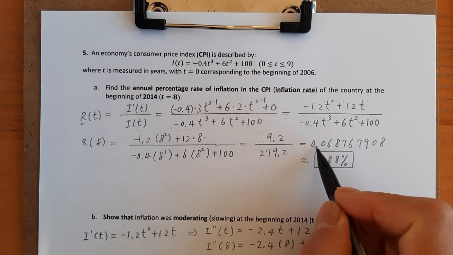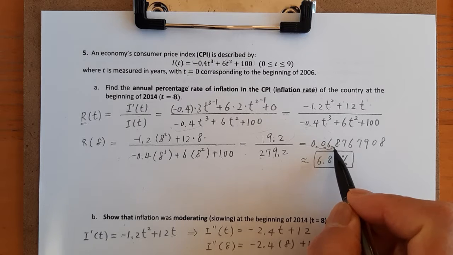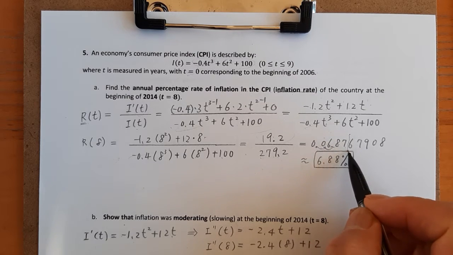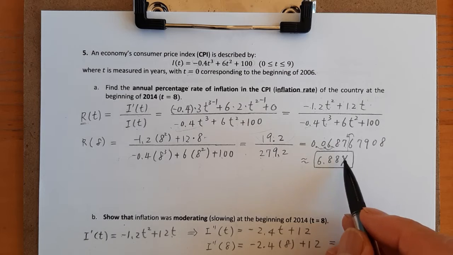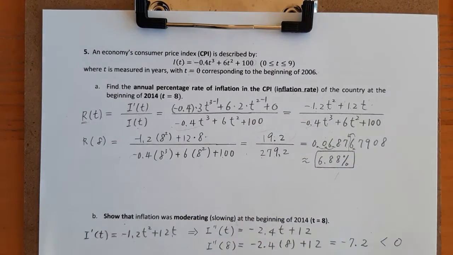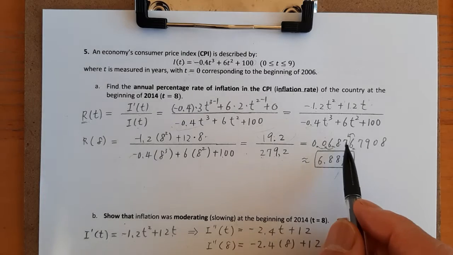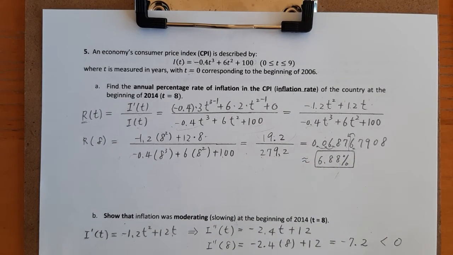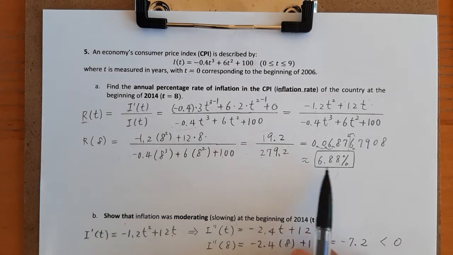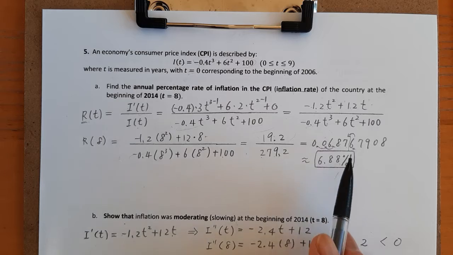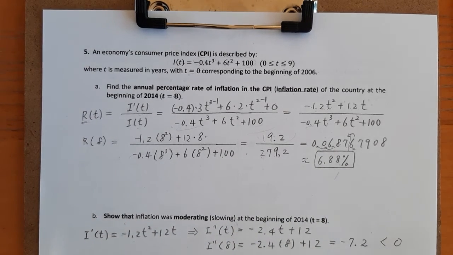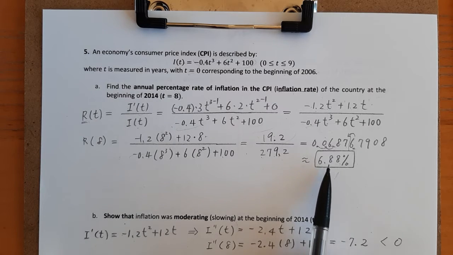Change it to a percent: move the decimal point two positions to the right and round it. You get 6.88%, since 6 is more than 5, so round up. So the annual percentage rate of inflation is 6.88%. Each time t increases by 1 year, the CPI increases by 6.88%.